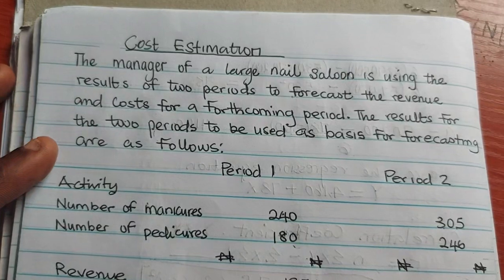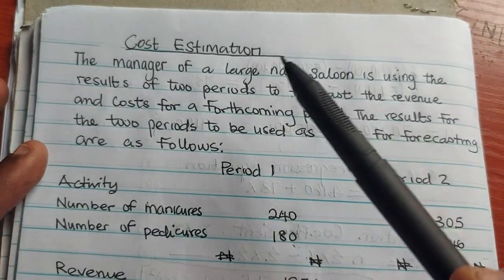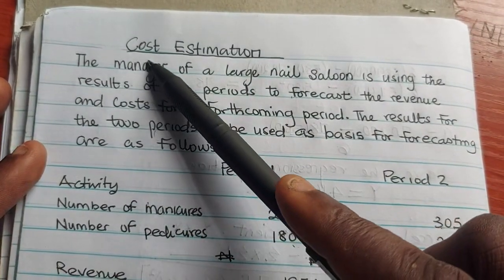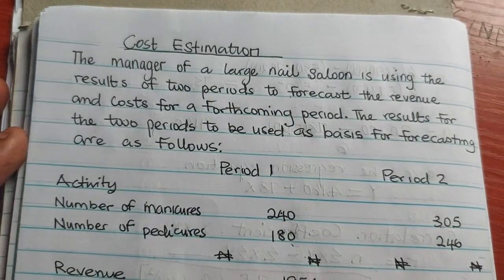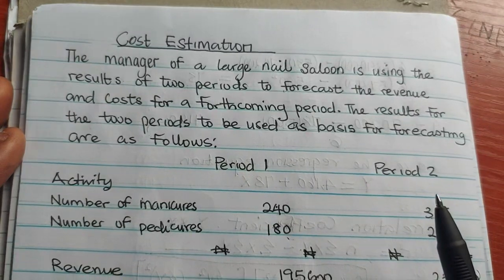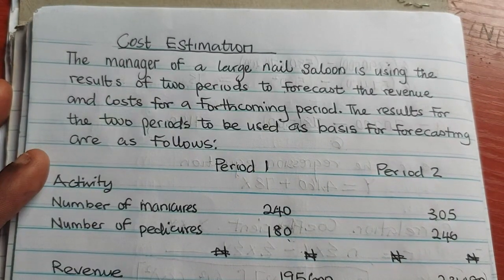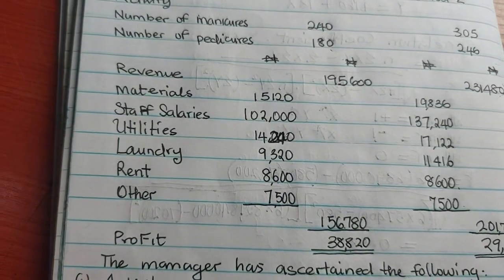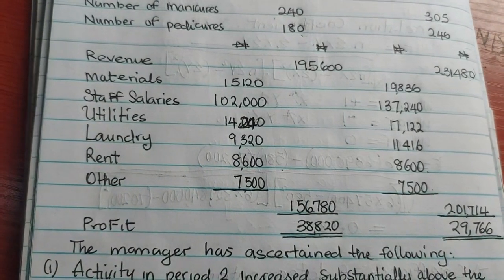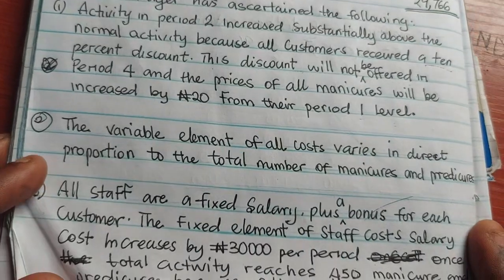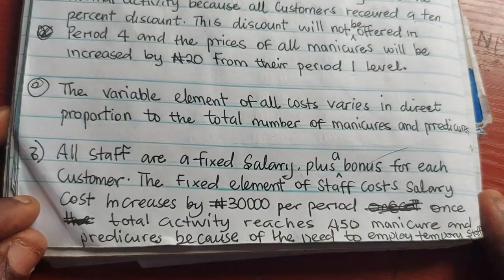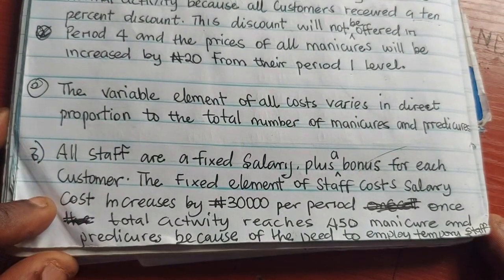Alright, let's get started. In this video, we are going to look at a case study to demonstrate the concept of cost estimation. So I want you to pause the video and write out the question. If you have the question with you, that's fine. But if you don't have the question with you, you can pause the video.